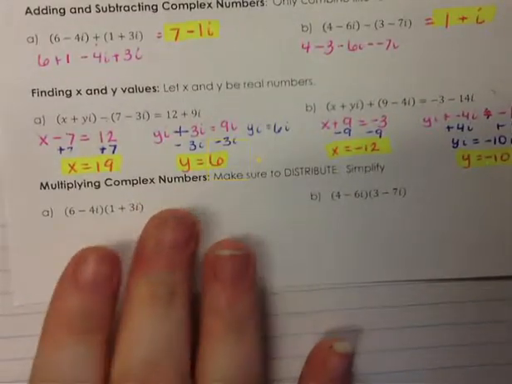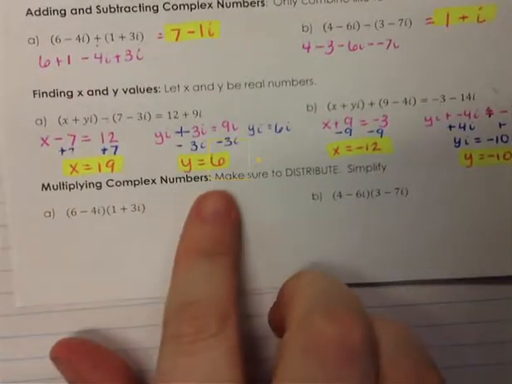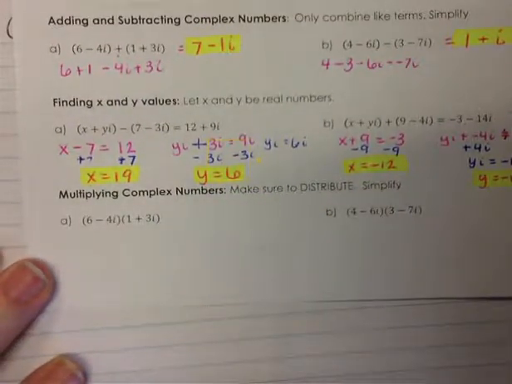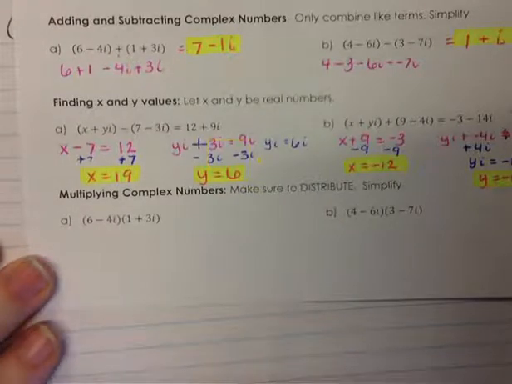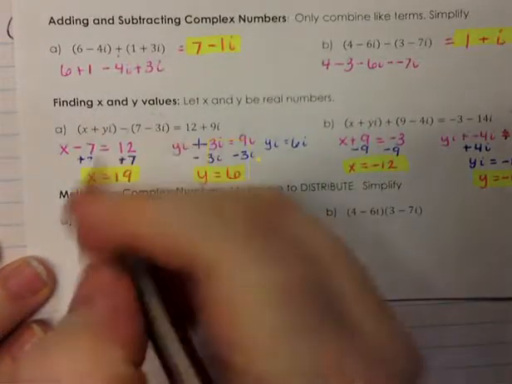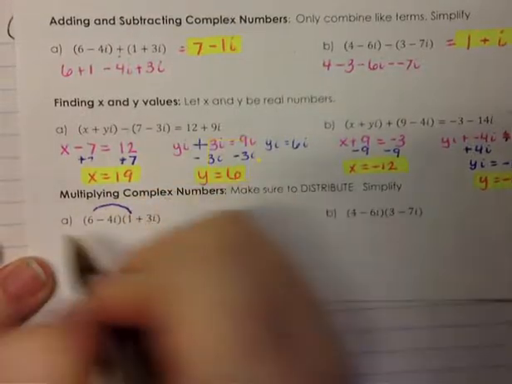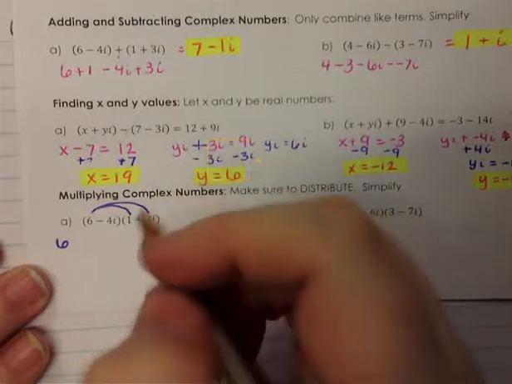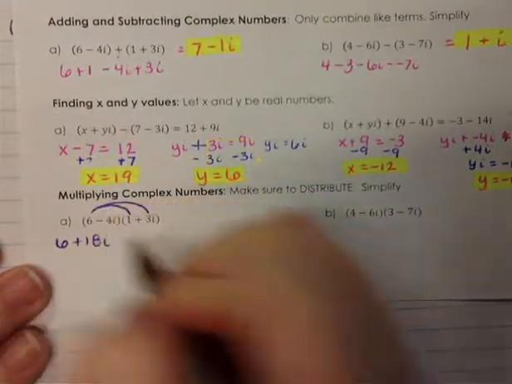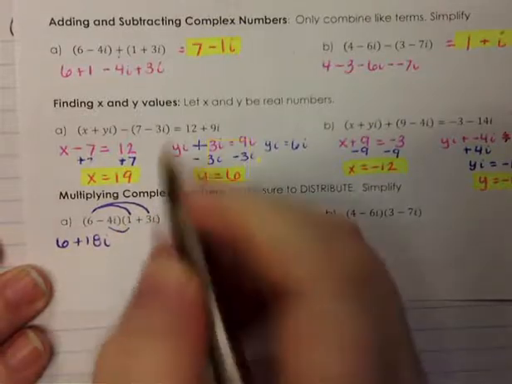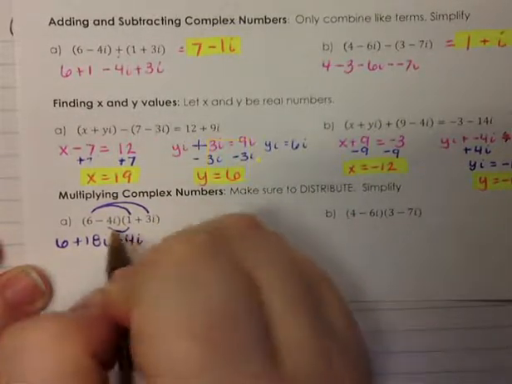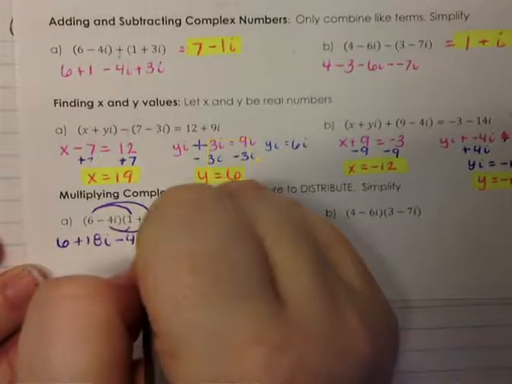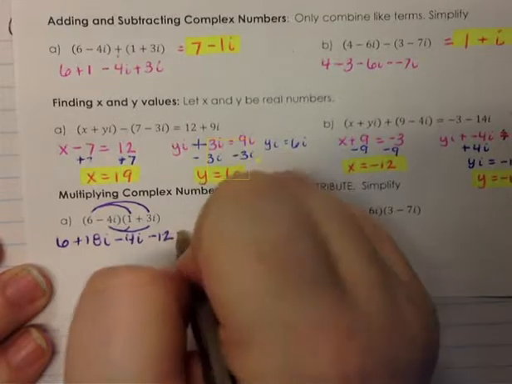The last type we're going to do is multiplying complex numbers. Multiplying complex numbers, we have to make sure to distribute and then simplify. So we're going to multiply like normal. So we take our first term, so 6 times 1. 6 times 3i is a positive 18i. Negative 4i times 1 is negative 4i. And negative 4i times positive 3i, so that's negative 4 times 3 is negative 12. But then i times i is i squared.